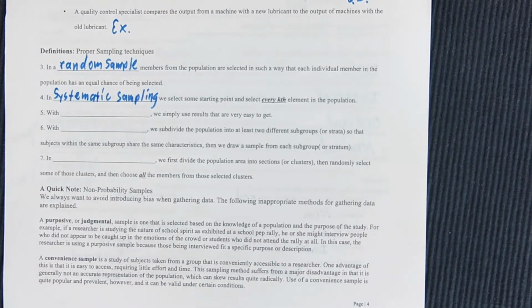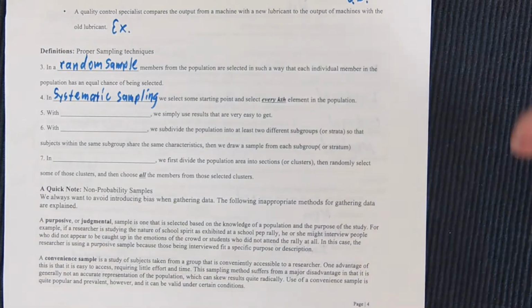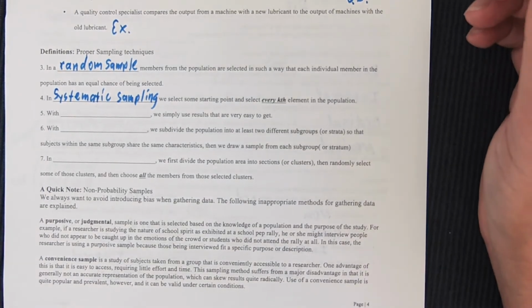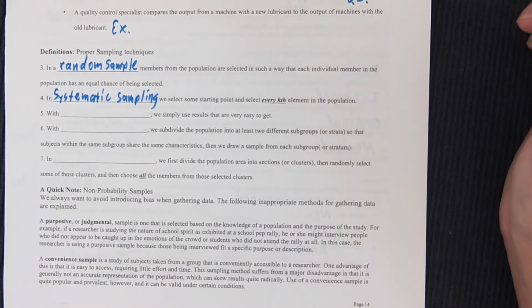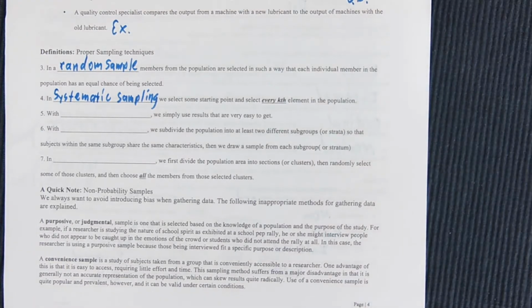In systematic sampling, we select some starting point and then select every kth element in the population. Let me explain what that means. Let's say that I have students in my classroom, and I start with one student, and I want to select every 5th student to help me with some sort of demonstration.